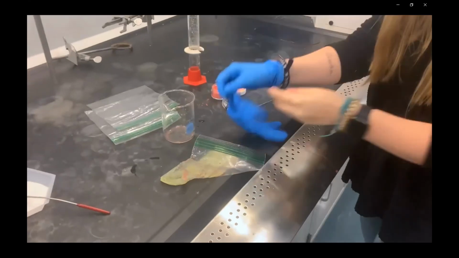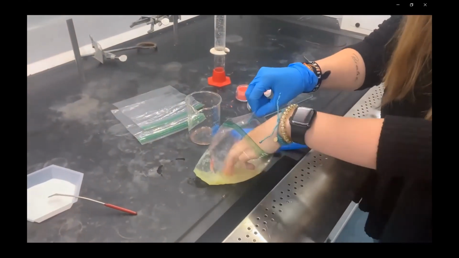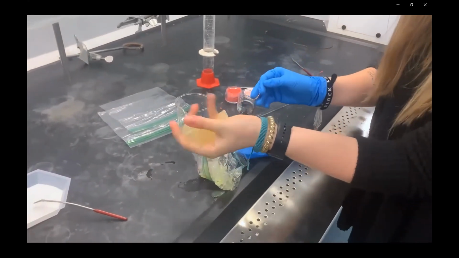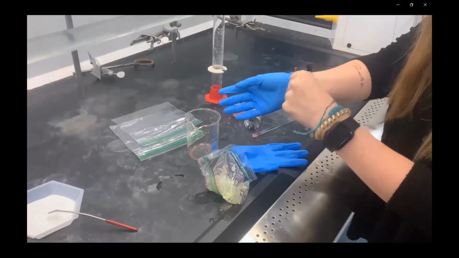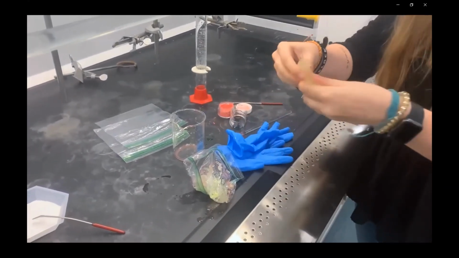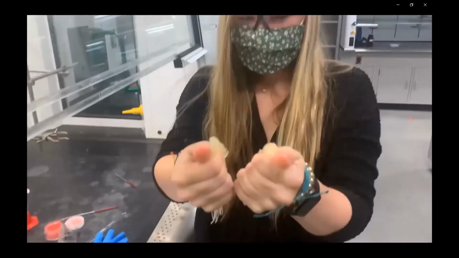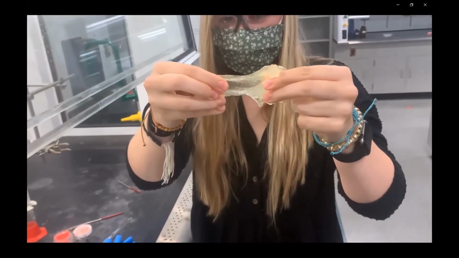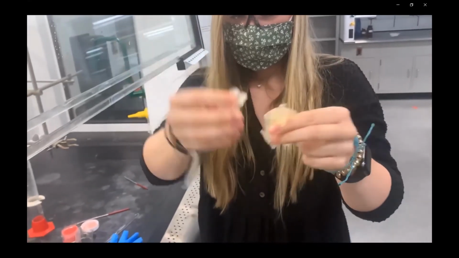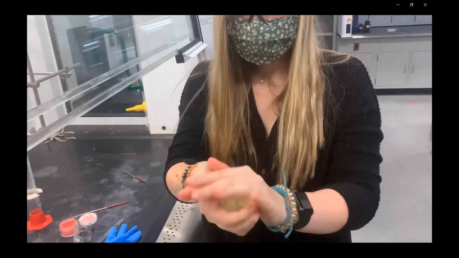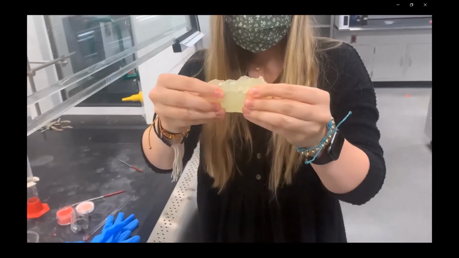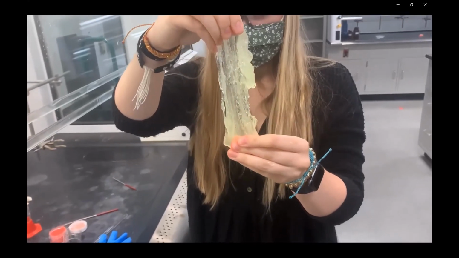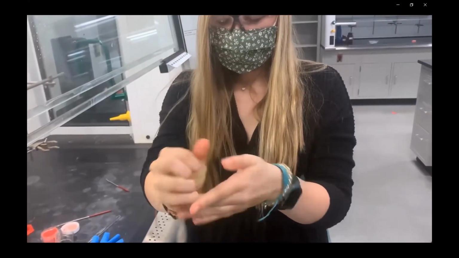The slime sticks to our gloves, so to show you how slimy it is, we're going to take them off. If you pull the slime really slow, it will stretch, but if you pull it really fast, it will just break off. And that's how you make slime.